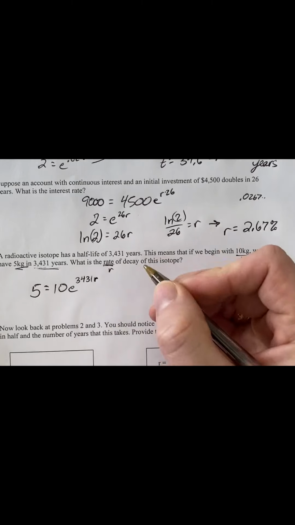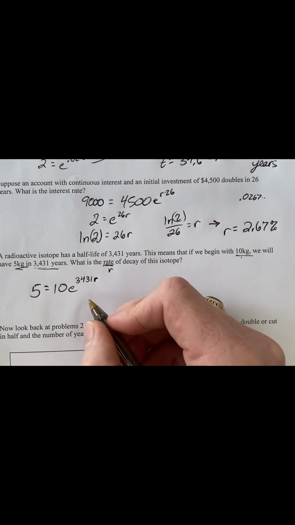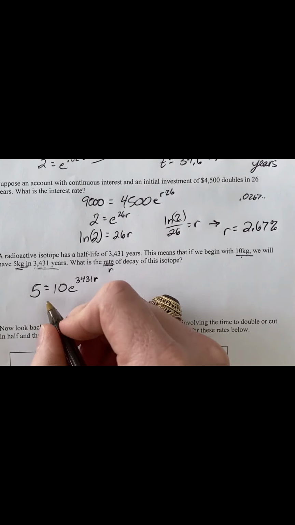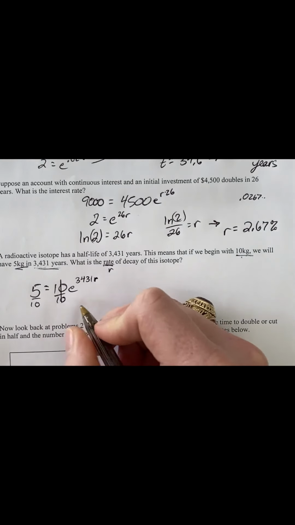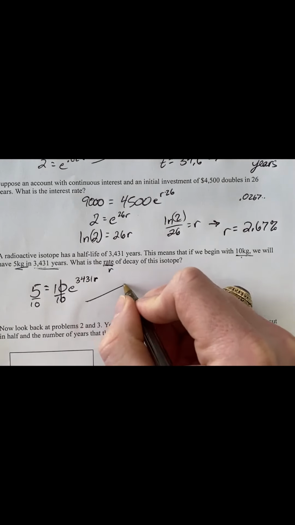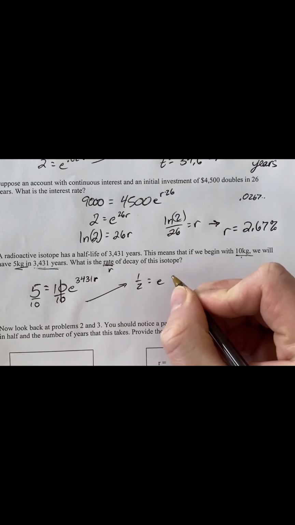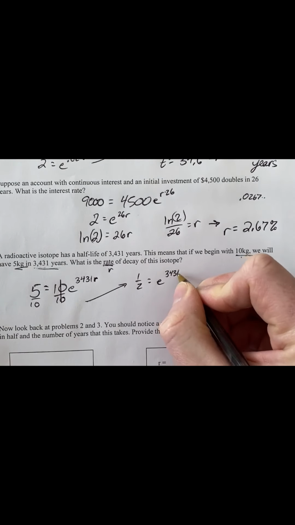Science and math are the same thing. So if you think they're different, just keep messing with them. I think you'll see they're the same thing. So 5 divided by 10 is a half. So 1/2 is e to the 3431r.